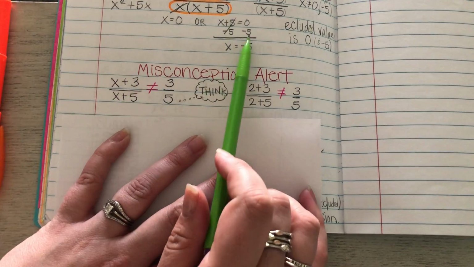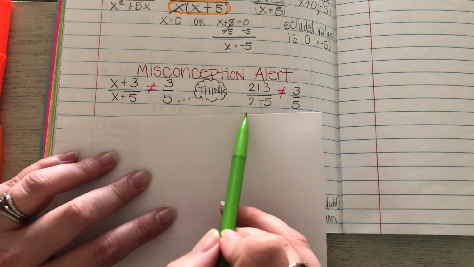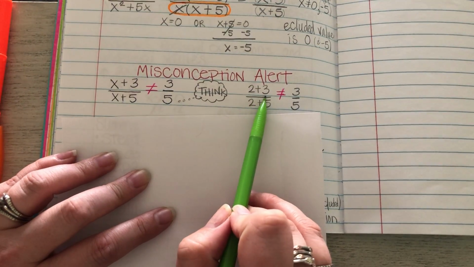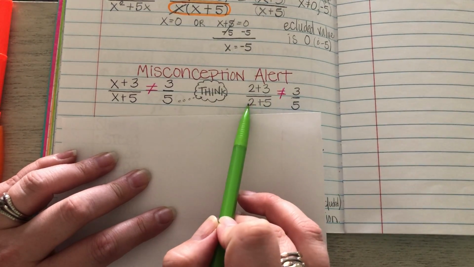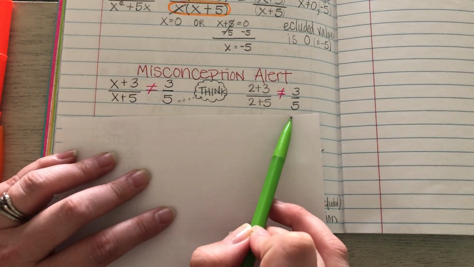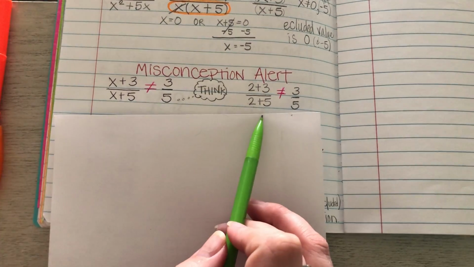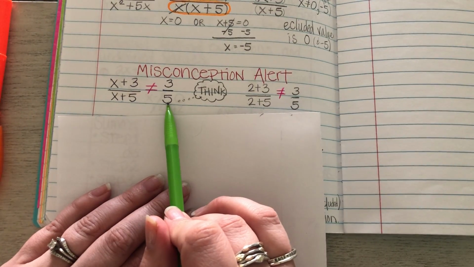Remember, like I told you up here, I like to keep them in parentheses because they go together. Think of it this way. 2 plus 3 does not equal 3. 2 plus 3 really equals 5. And 2 plus 5 doesn't equal 5. 2 plus 5 really equals 7. So if I plug in the same value for x, this statement does not hold true.